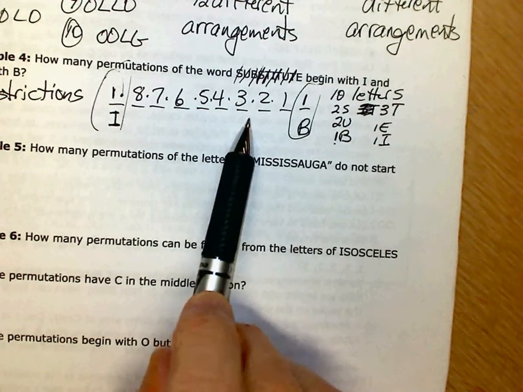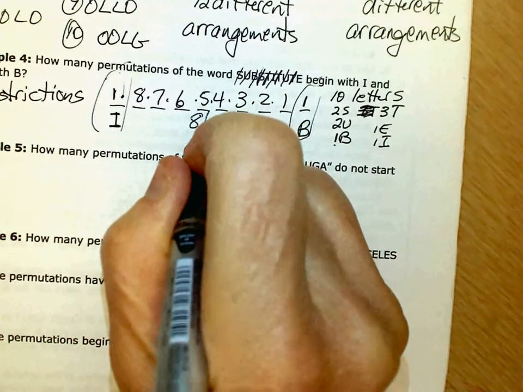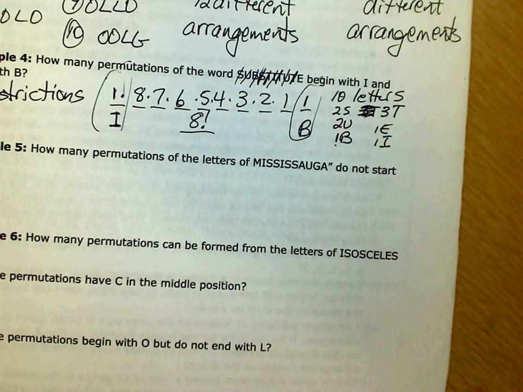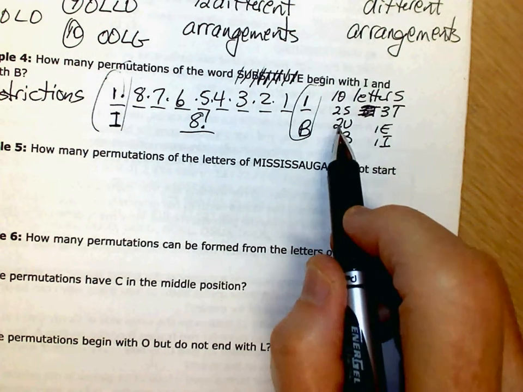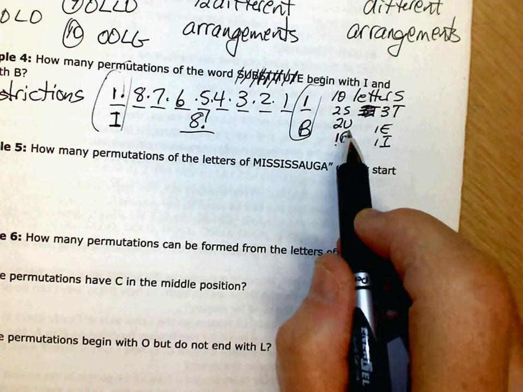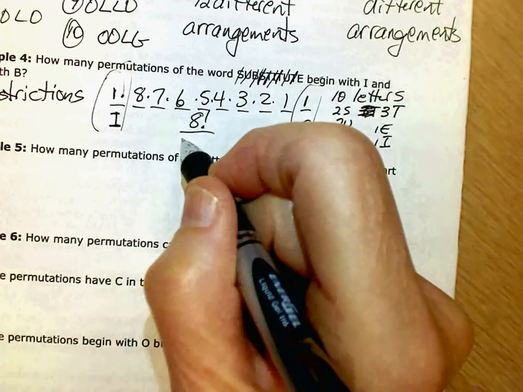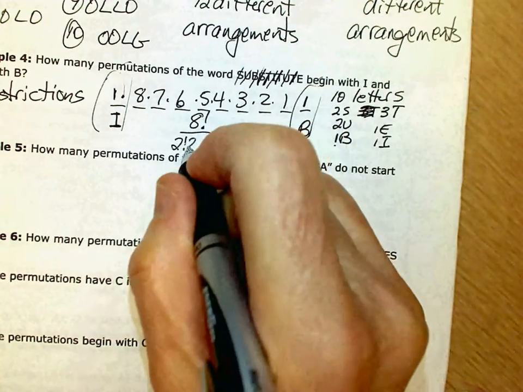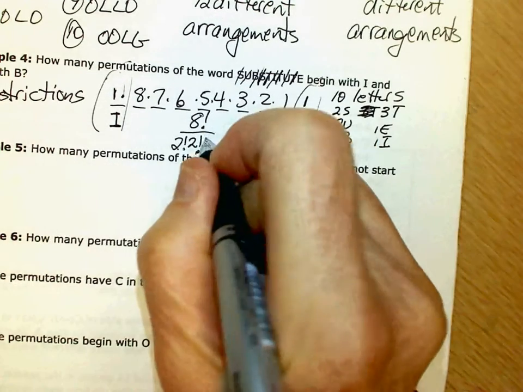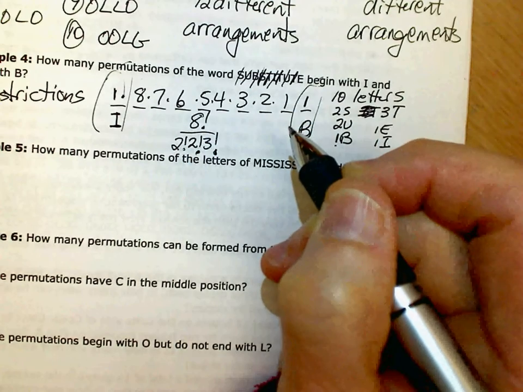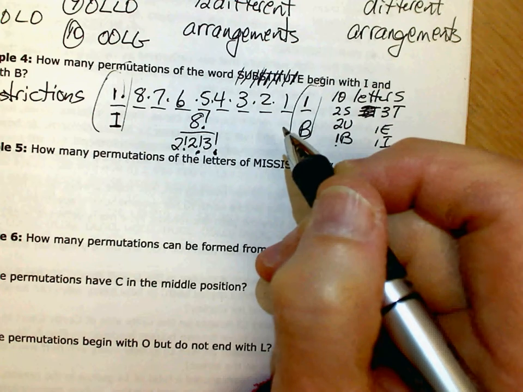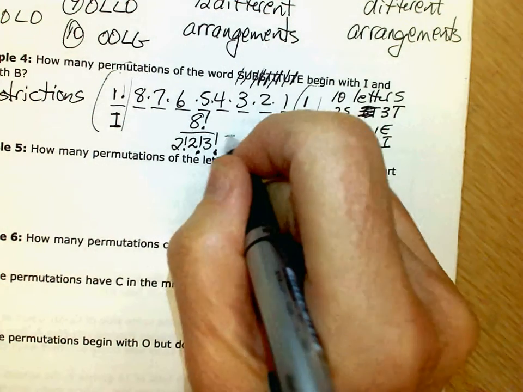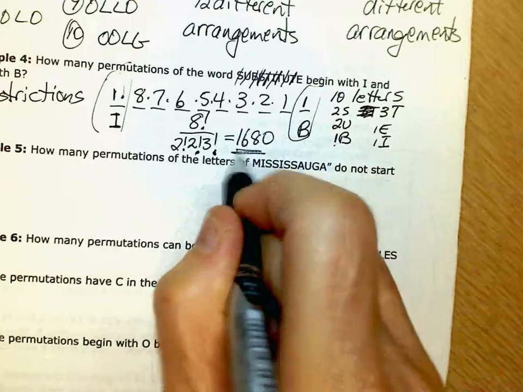Let's focus on what we have left to arrange. So we're going to have 8 factorial, and we're going to have to divide by... what? 7? Or do we do 7 factorial? We divide by 2 factorial, right, for the 2 S's, 2 factorial for the 2 U's, and 3 factorial. And we should get 1680 arrangements.